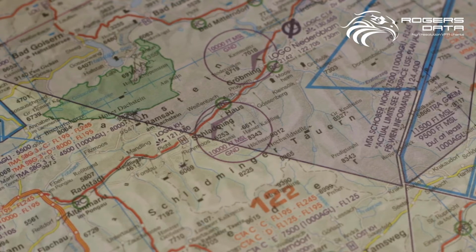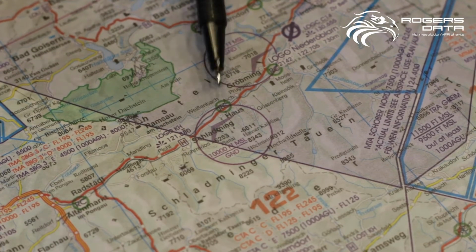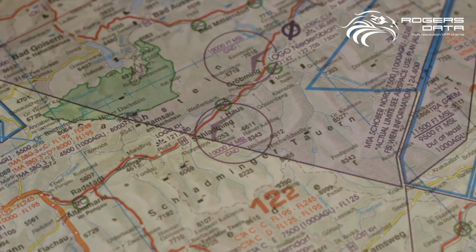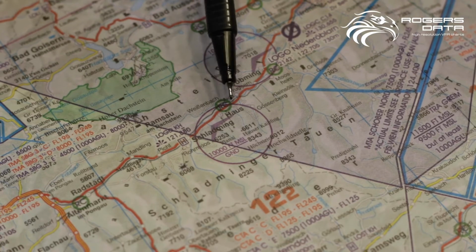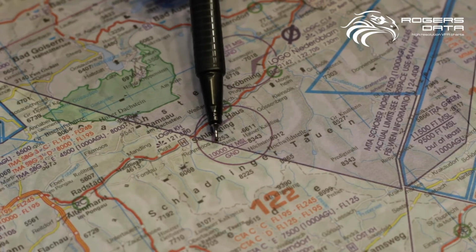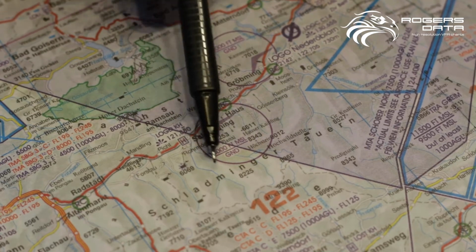On Rogers Data VFR aeronautical charts, you can also find aerial sporting areas where increased traffic and radio-controlled model flying has to be expected. Here you can see the aerial sporting and recreational area Schladming, including the RC model flying area in Gebiet Haus im Ennstal.